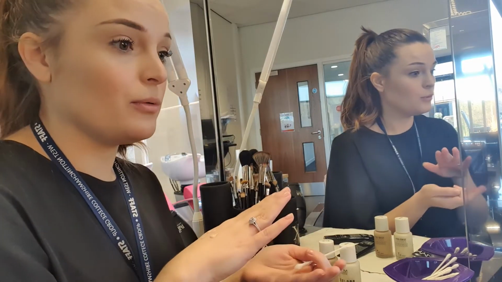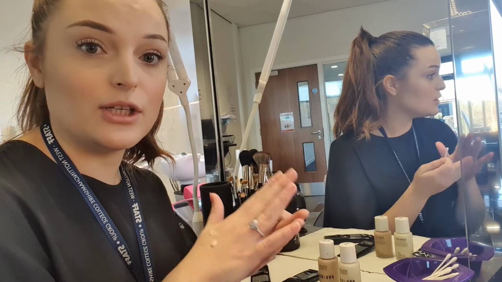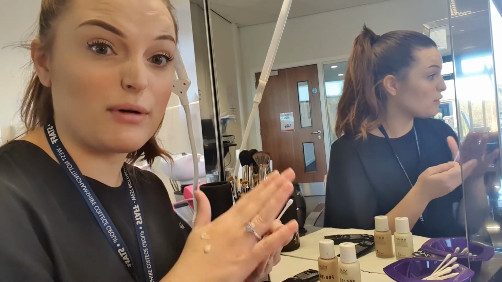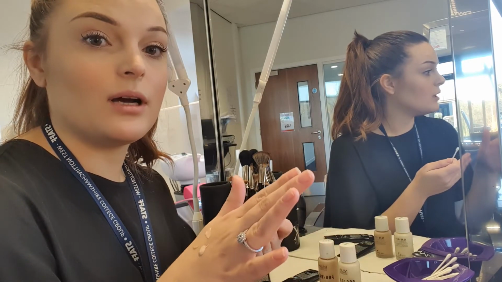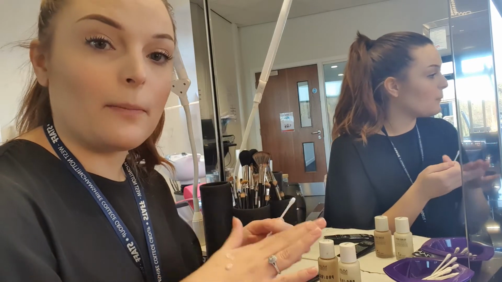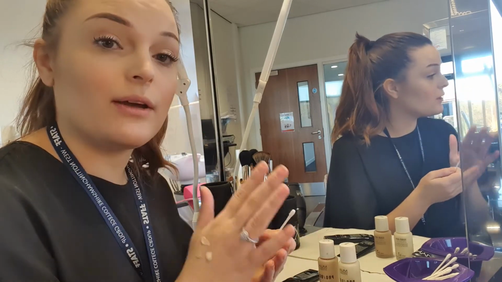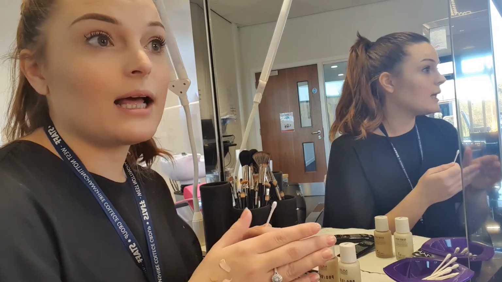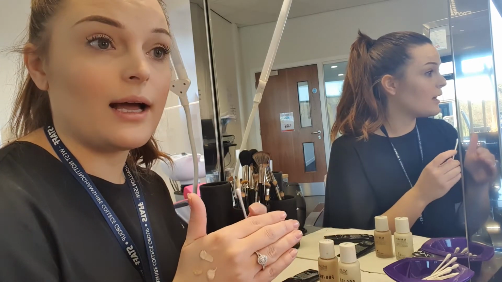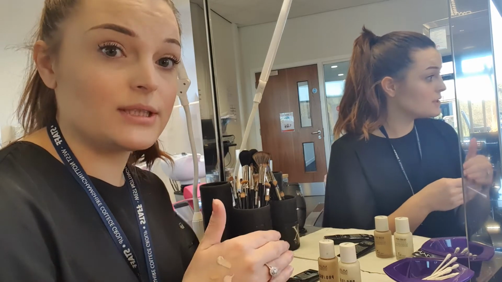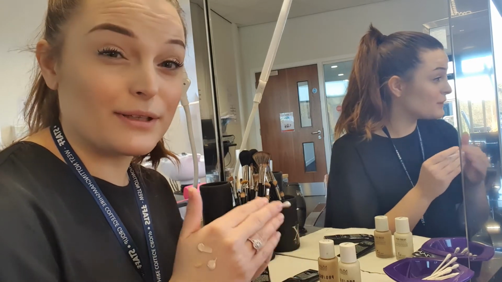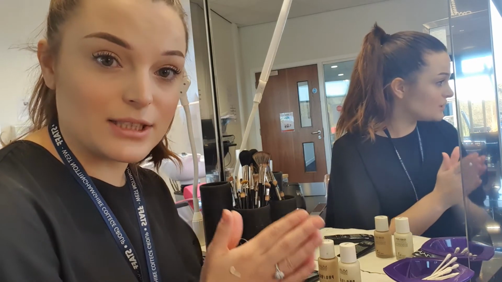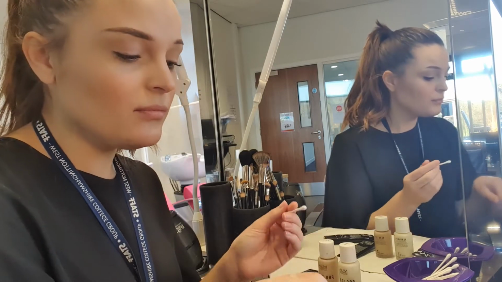So that's before we put any green for any undertones in our skin that are quite red, sorry. And then you've got peach for your under eyes. So if the under eye is quite grey and quite dark, again, varying with different skin tones, you can end up having something that's quite red if they have quite a deep dark skin tone.